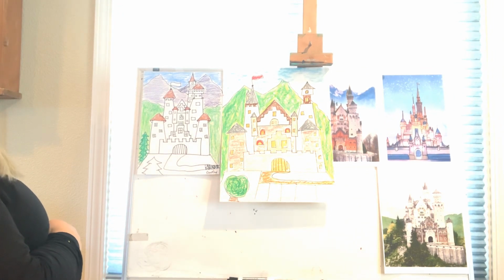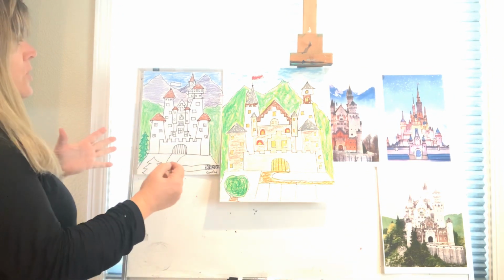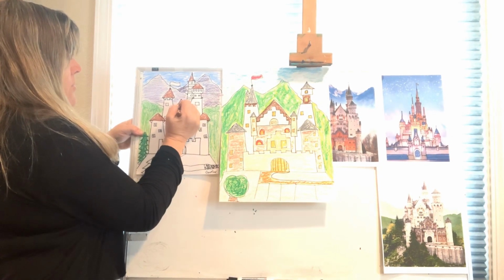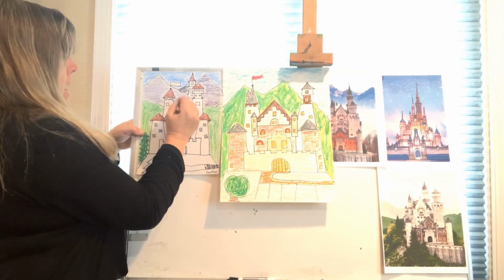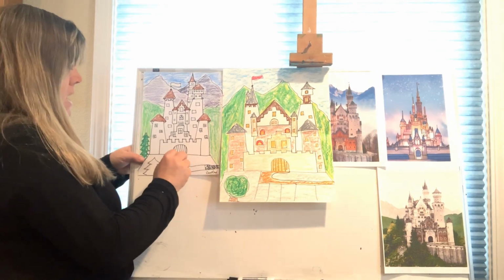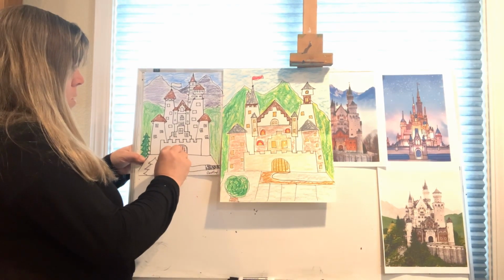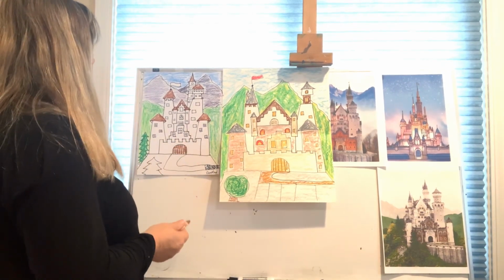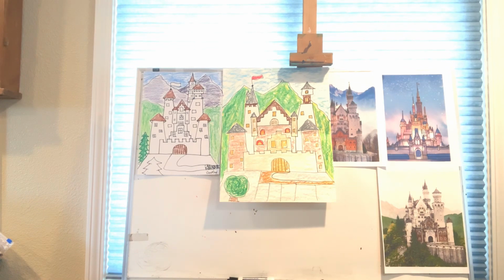Okay? So then I think it looks really good if you can, in this section, do that same color, whatever you chose, in that angle line right there. Okay, you might even want to come down and do your little door in brown. And then think about what color you want for your windows.